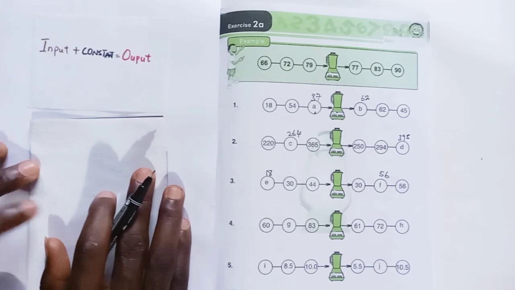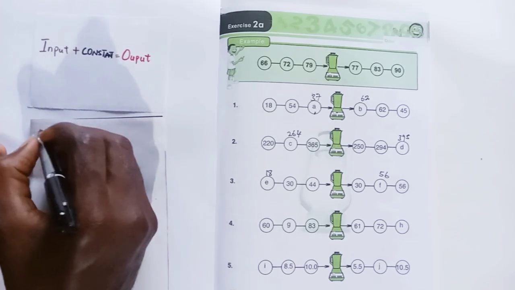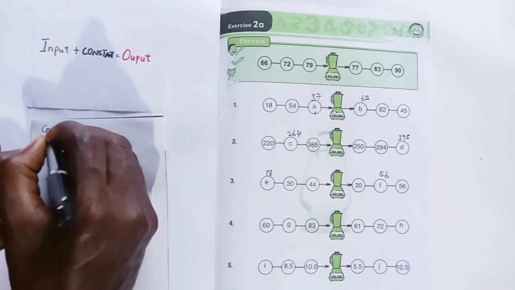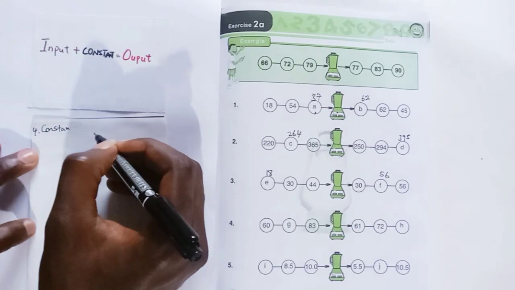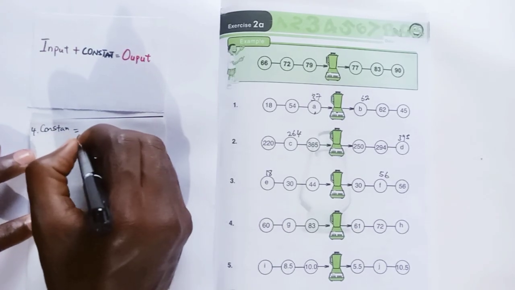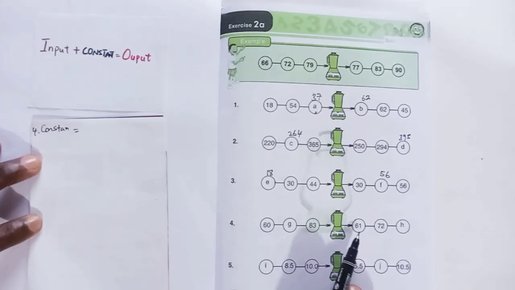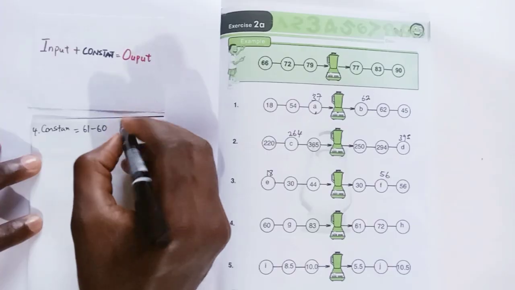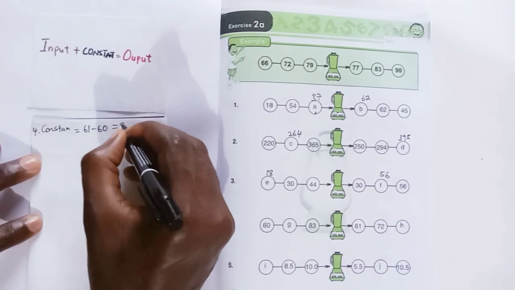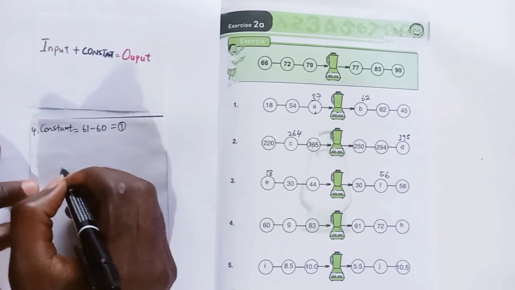All right, so number 4, we're going to find our constant. So we're going to subtract which from which. So that will be 60 and 61. So 61 minus 60, which is equal to 1. So our constant here is 1.